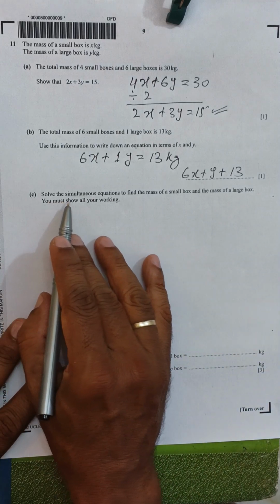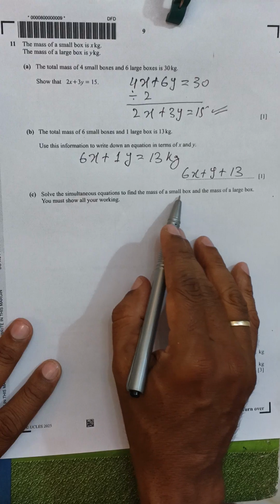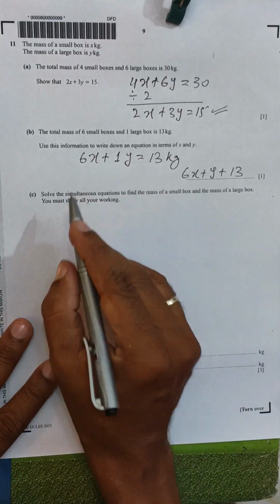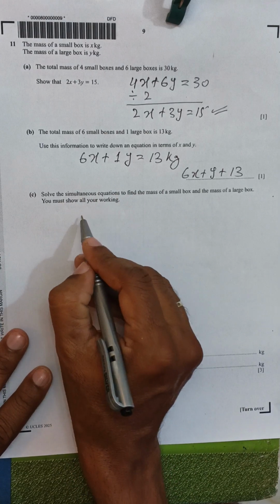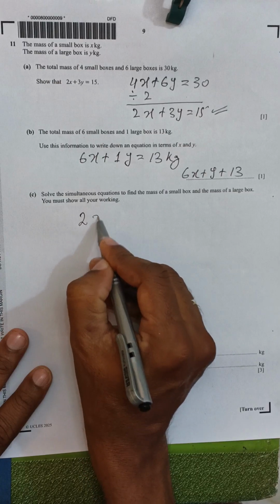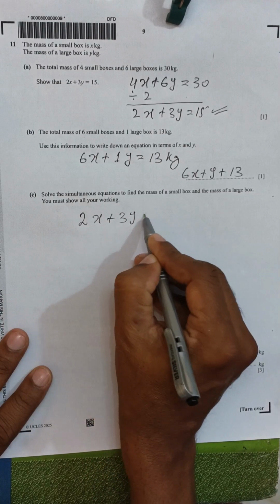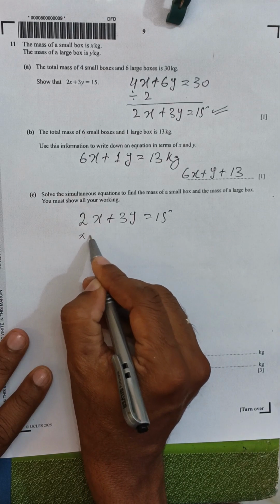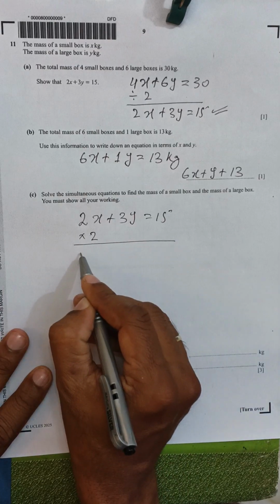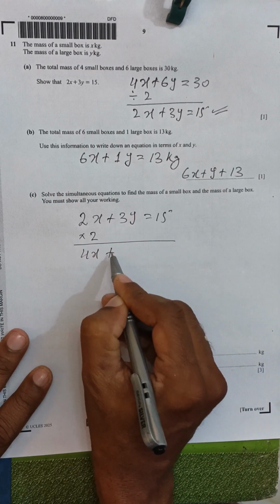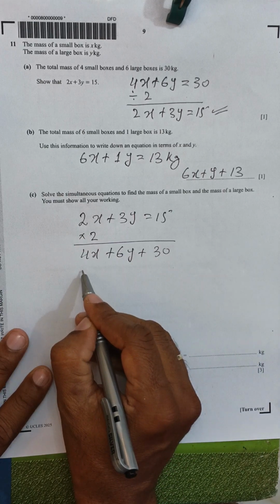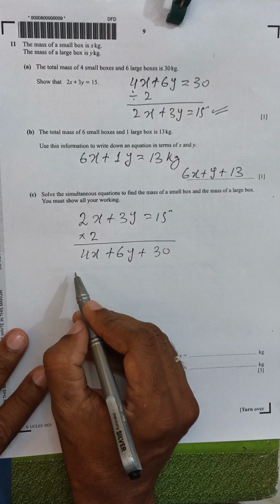Now solve the simultaneous equations to find out the mass of a small box and the mass of the large box. You must show all your working here. Okay, so you have to solve these two equations. So now the equation number 1 is 2x plus 3y equal to 15. When we multiply this equation by 2, what about this one? 2 2s are 4x plus 6y equal to 30.